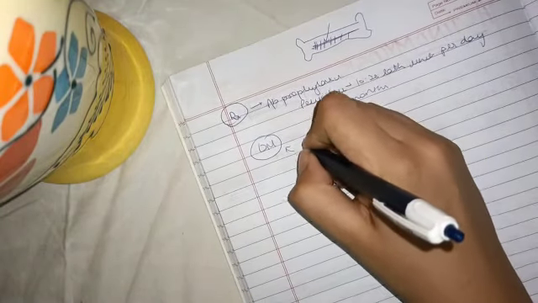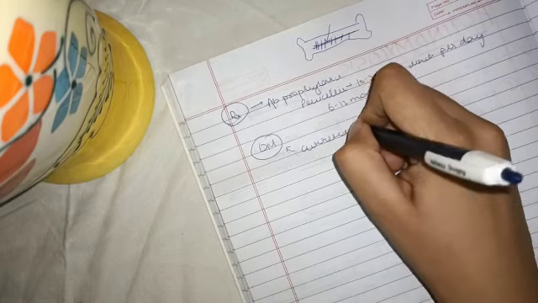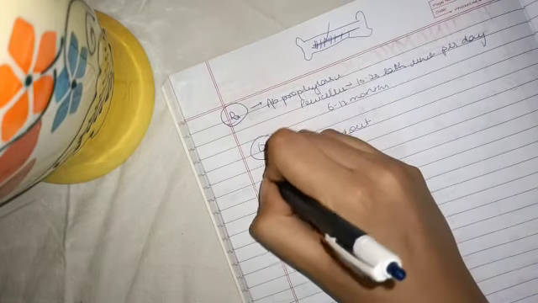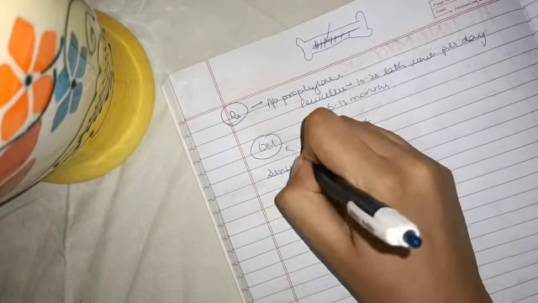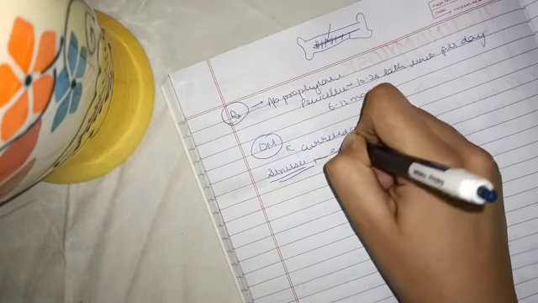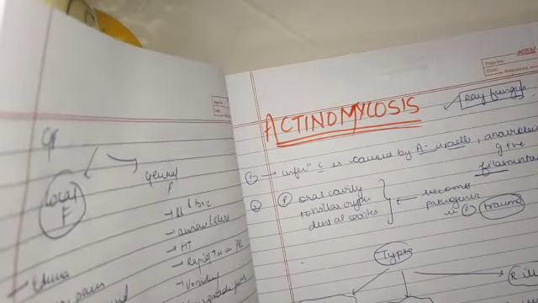If osteomyelitis has occurred, then it needs to be curetted out, and the sinuses, if they have been formed, the discharging sinuses, need to be excised. All right. So this completes actinomycosis. I hope you understood. Thanks for watching.